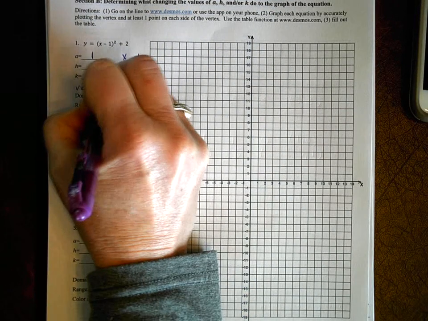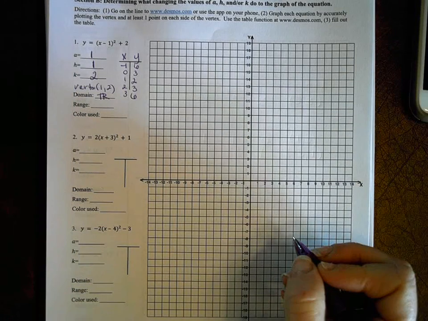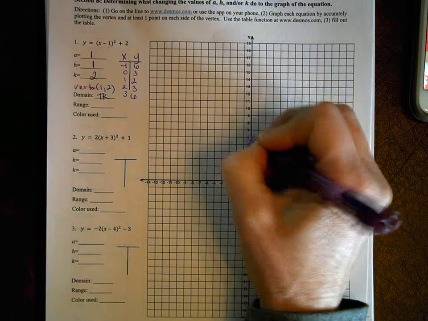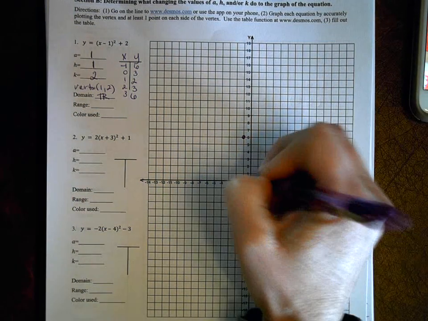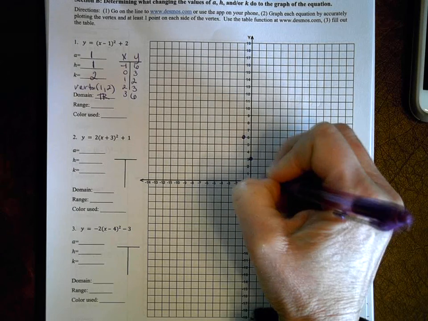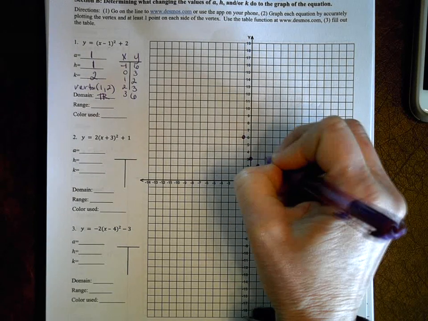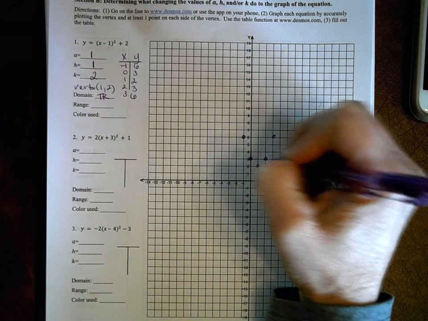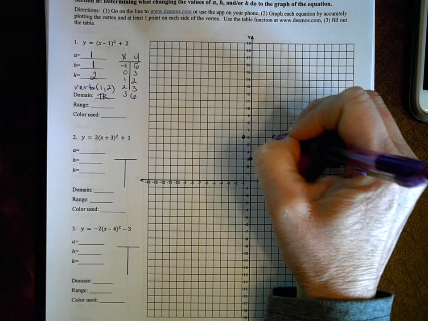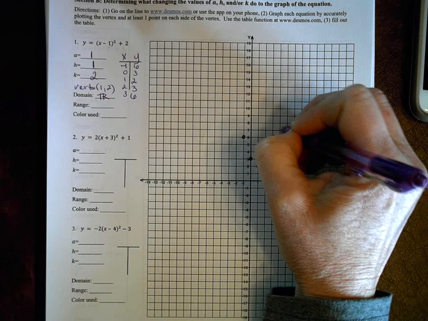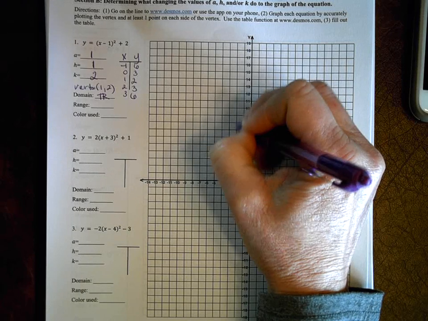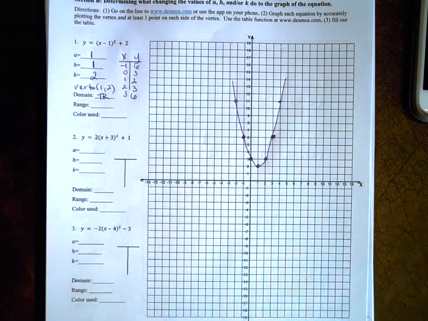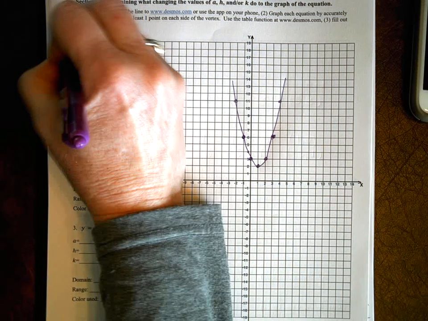Domain, always all reals for these. You can put any number in. And then range is going to be based on where we are on the graph. So let's graph this first. -1 is 6. 0 is 3. 1 is 2. 2 is 3. And 3 is 6. See, very symmetrical. 1, 3, again, we'll talk about this later, but you can do 1, 3, 5. So the next one will be 1, 2, 3, 4, 5. And very symmetrical. And that's what my first graph would look like. So this one is my purple.